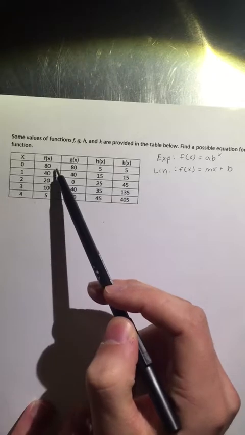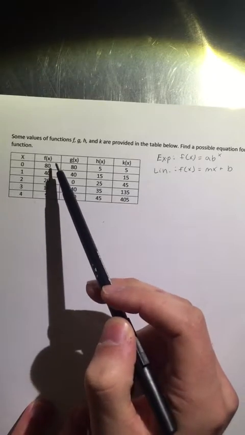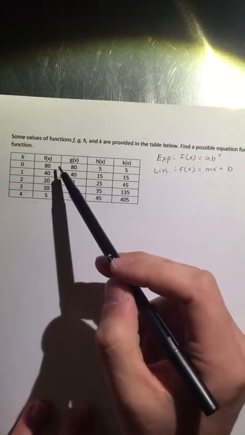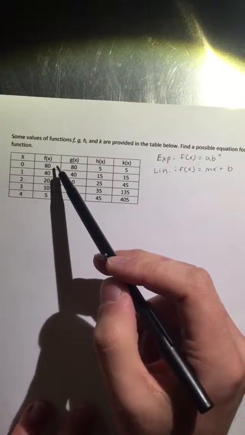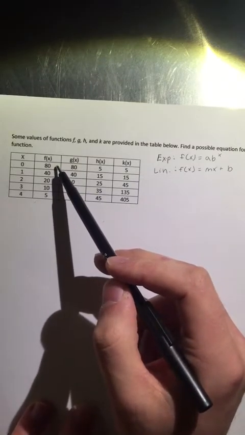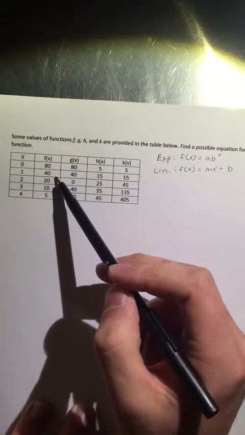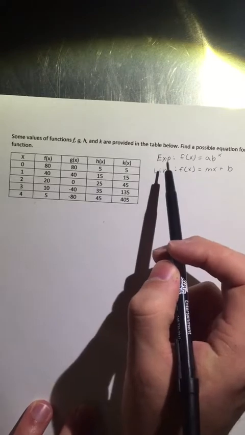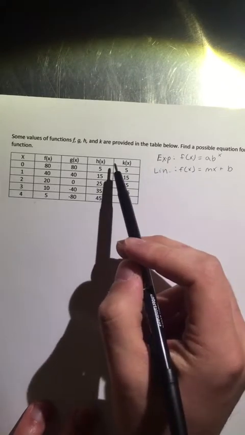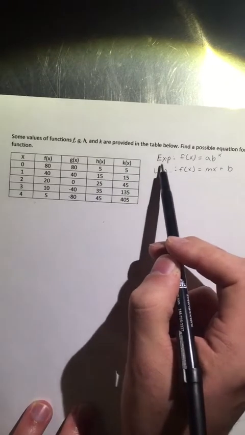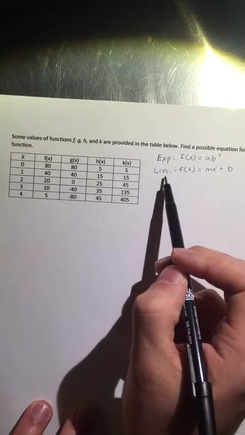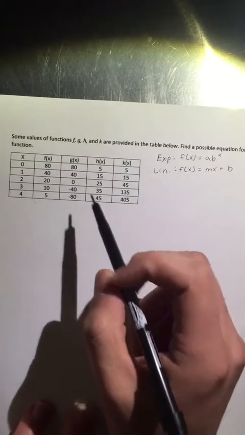Each one of these is decreasing, so that means it's going to be dividing. We're dividing by 2, or multiplying by 1/2. So if it's division or multiplication, it's going to be an exponential. If it's adding or subtracting, it's going to be a linear. So this one is going to be an exponential.